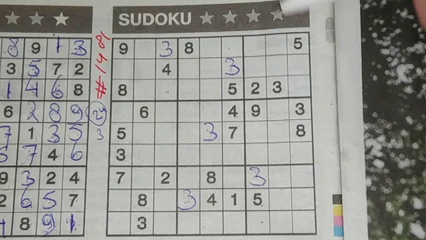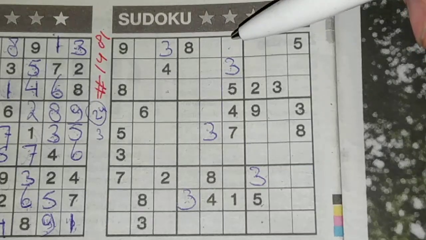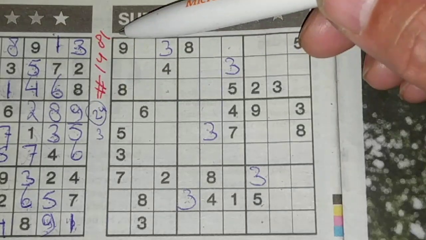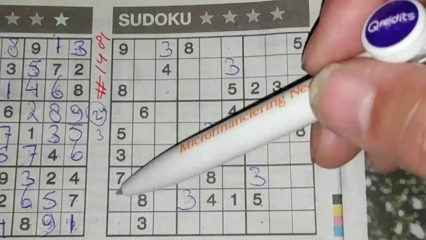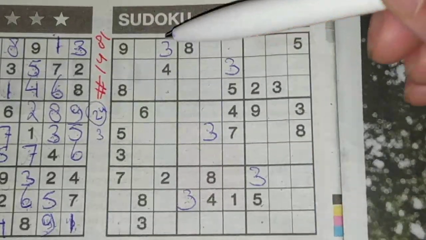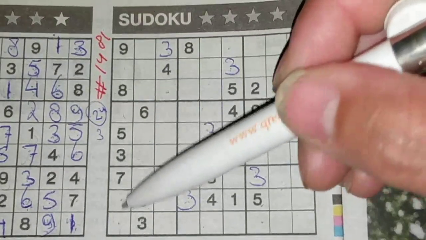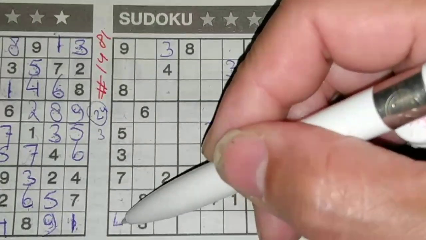How about the number 4? Let me see. In this row, the first column, 4 missing numbers. One of the missing numbers is a 4. We see here 4, so no 4 there. Here 4, no 4 there. So the 4 could be here or there. We see here already a 4, so no 4 there. Only place for the 4 should be there.